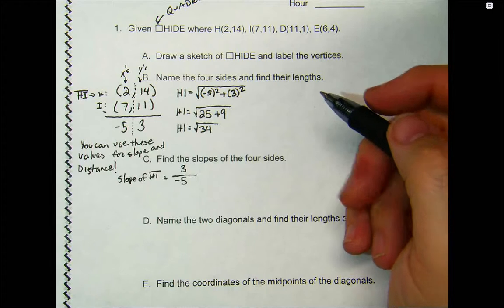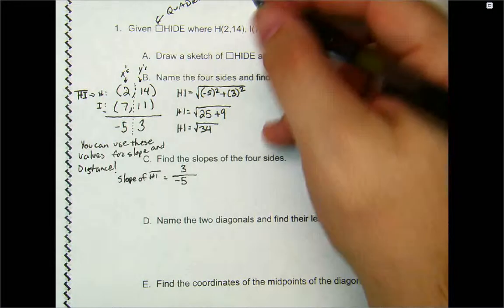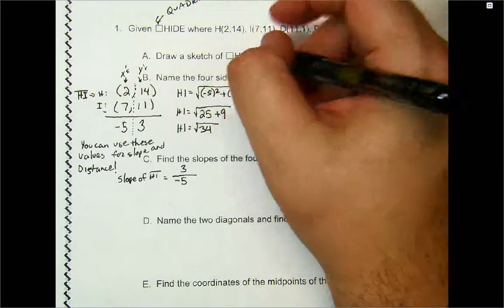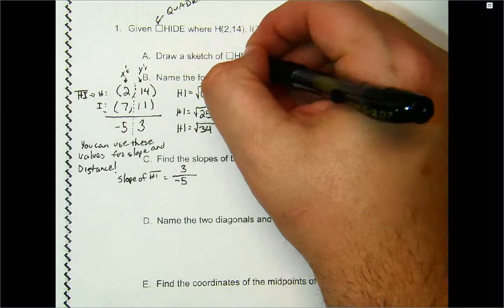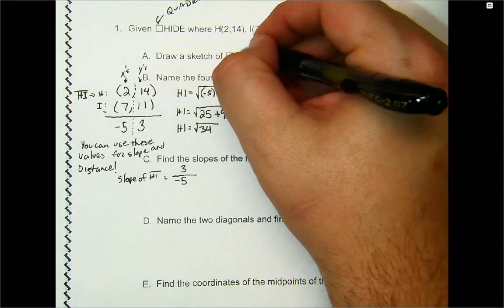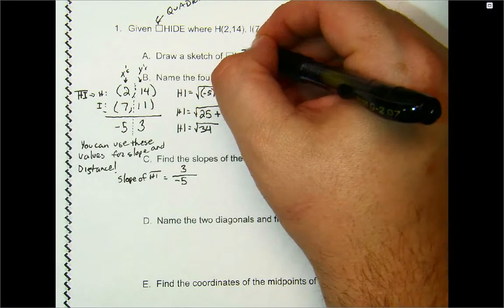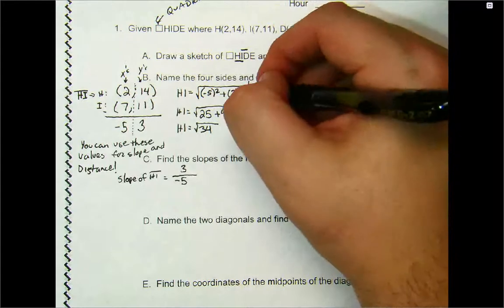Now, also the nice thing is, the first side is HI. The second side is going to be ID. So we need to do the same thing for ID.